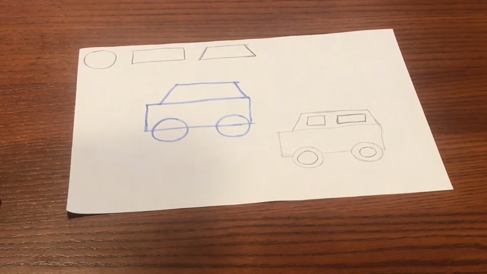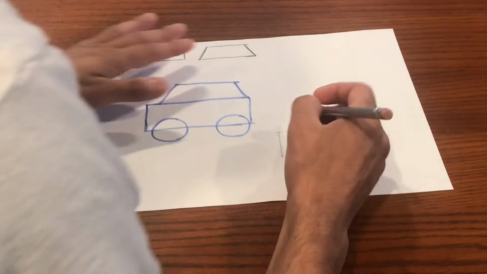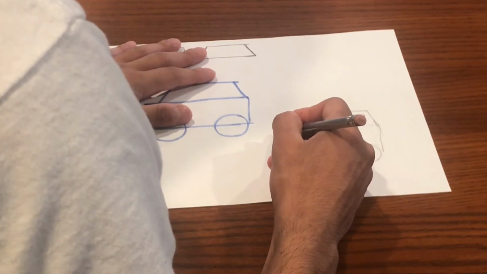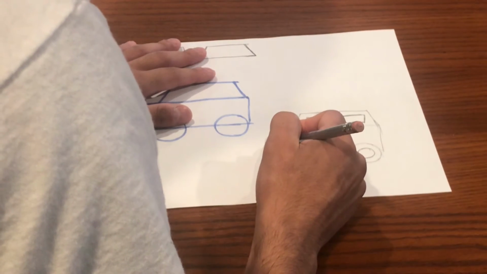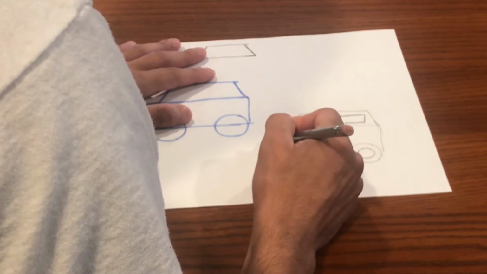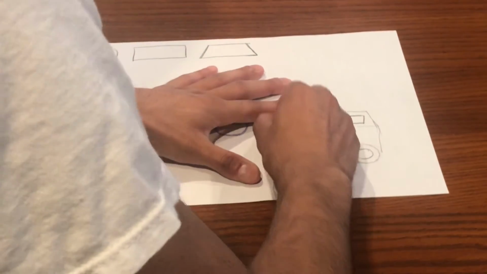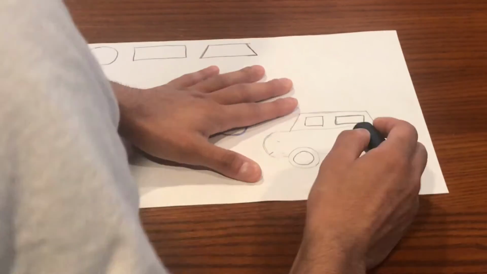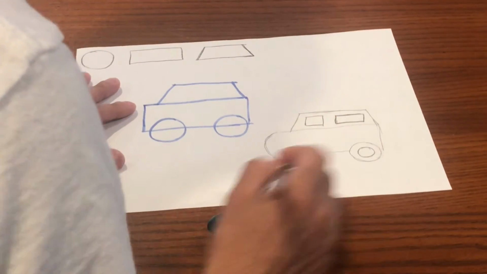Now, if you want to add more details to your car, I'm going to take my pencil. You can round off the first part with half a circle, not a full circle. And then just do a little eraser right here. See, it looks rounded off.